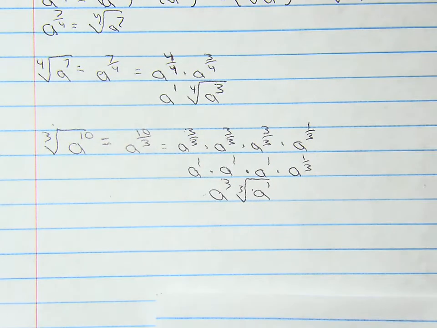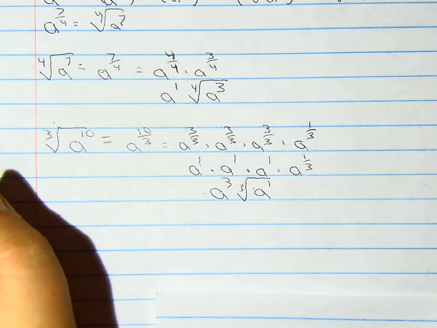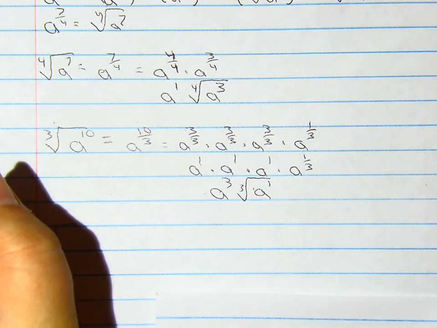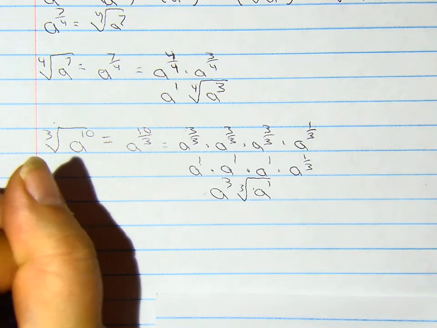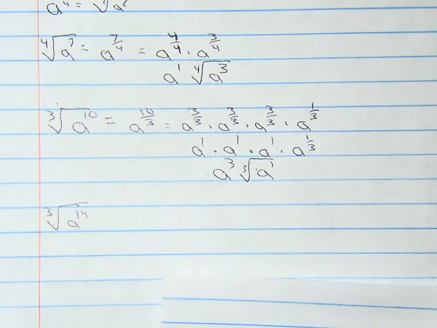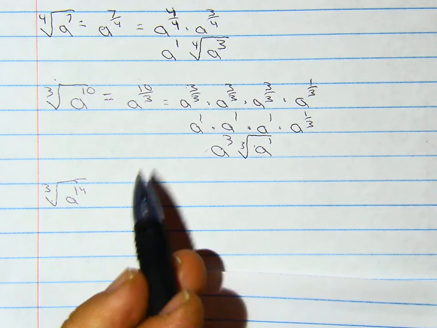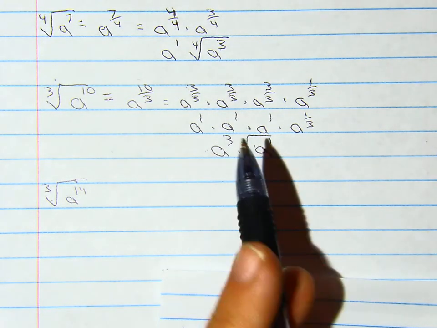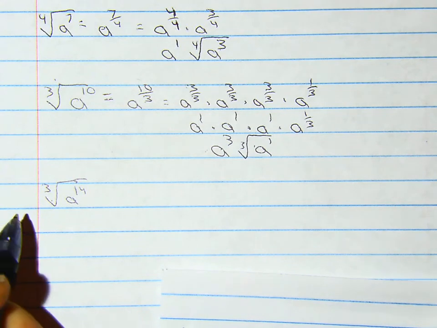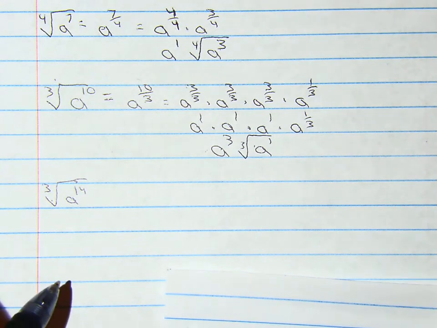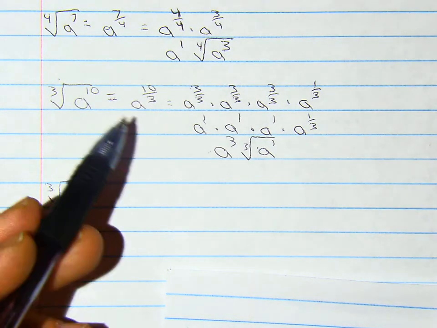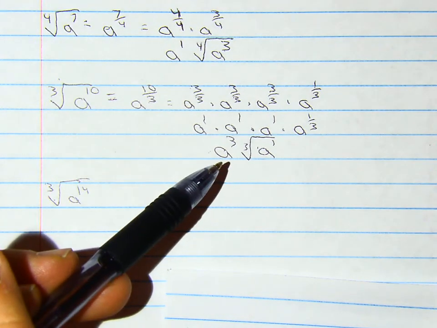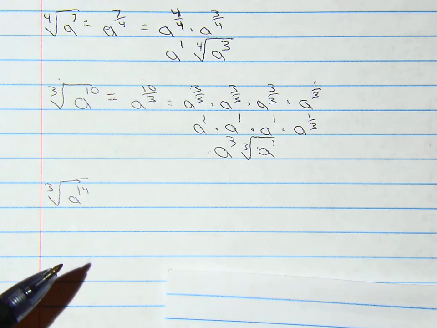So let's look at another example. So let's say I have the cube root of a to the 14th. So try to go as close from here to here as possible. And pause the video and do this one on your own, and then we'll resume and check our work. So fraction, improper fraction, to our radicals where you want to try. If not, go through all the steps as needed.